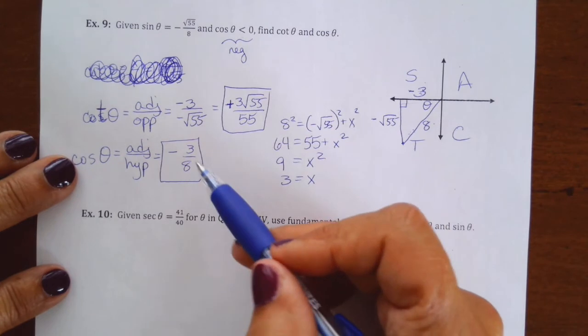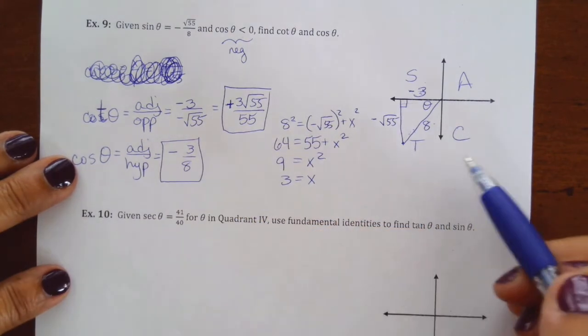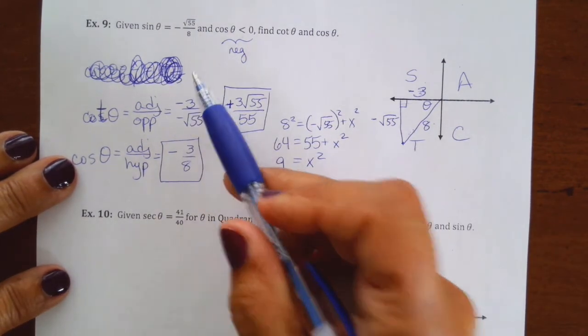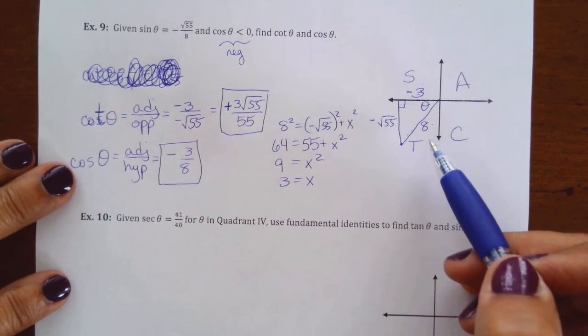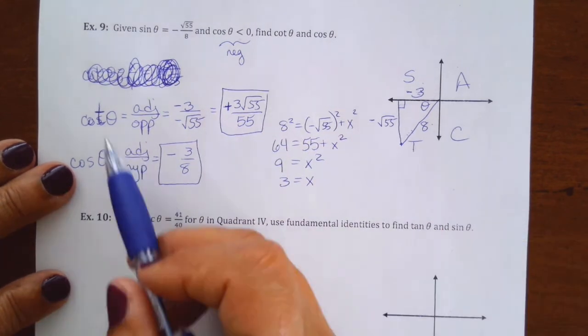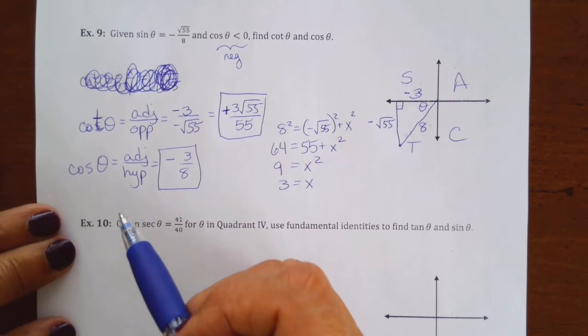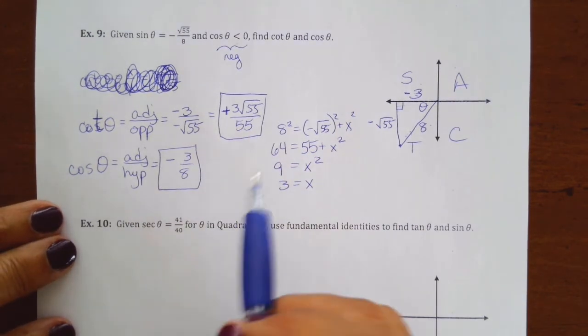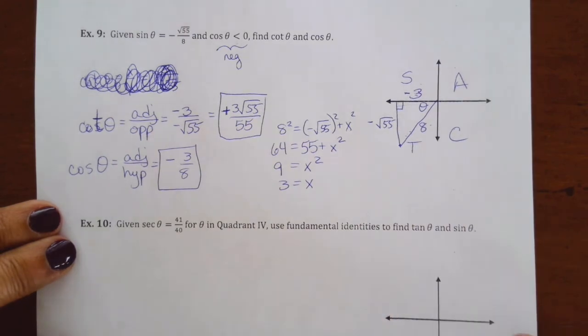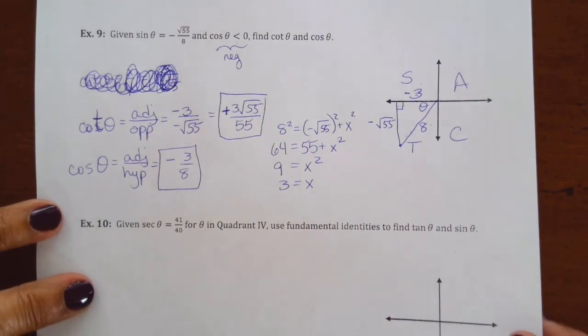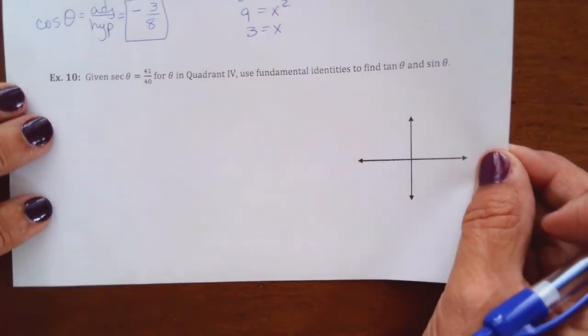Negative 3 is not the cosine of this angle. Again, I can only use x and y when I'm on the unit circle. Because this radius was 8, I had to go back to my regular trig functions. So that problem is good to be right here, because we've been doing unit circle this whole section. All right, so here's another one.